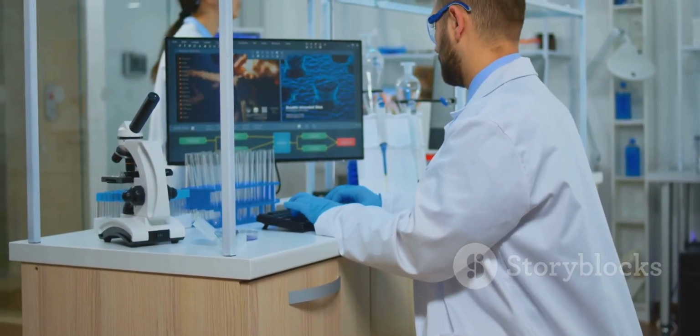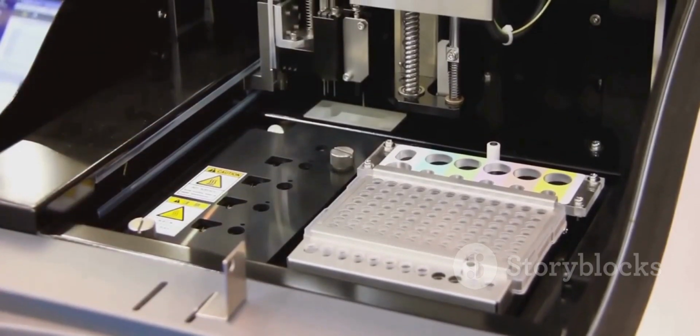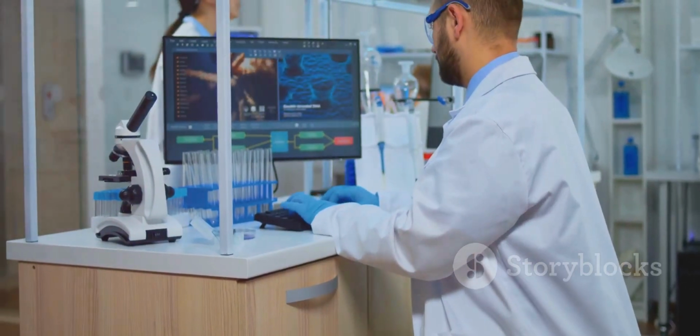The resulting DNA fragments are then separated. They are separated by size using a technique called gel electrophoresis. The pattern of fragments on the gel reveals the DNA sequence.